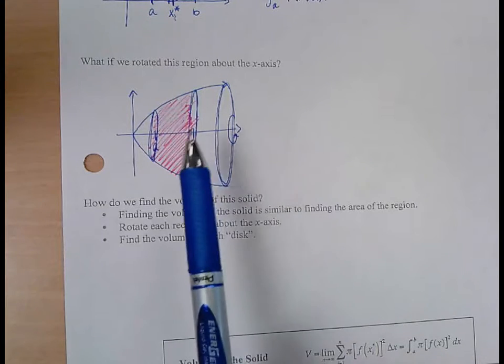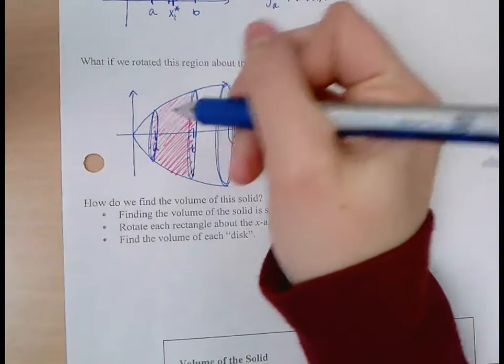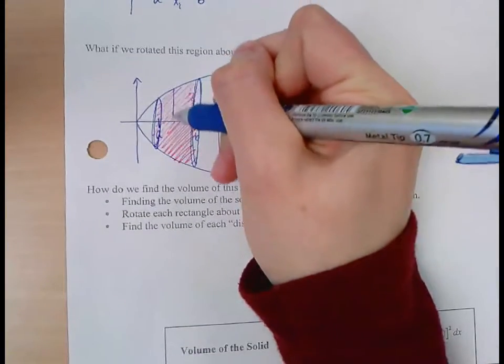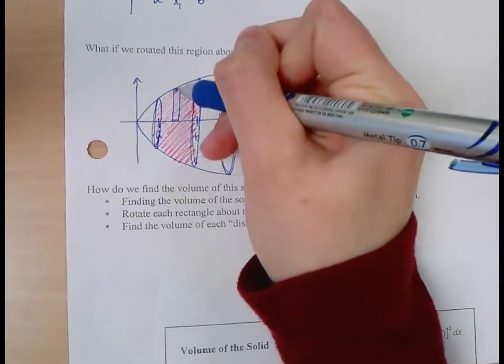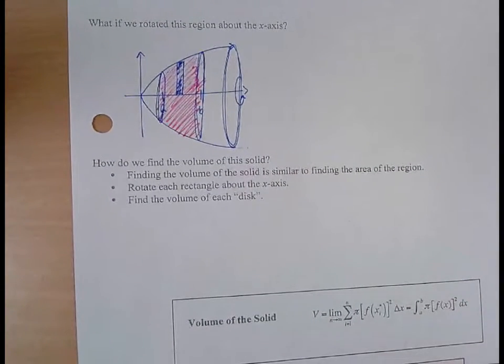So again, you'd start out and you'd say, okay, I'm going to go from A to B, divide that into equal subintervals, so get my delta x. So I'm going to draw in how I drew a rectangle up here. I'm going to start with just one rectangle.